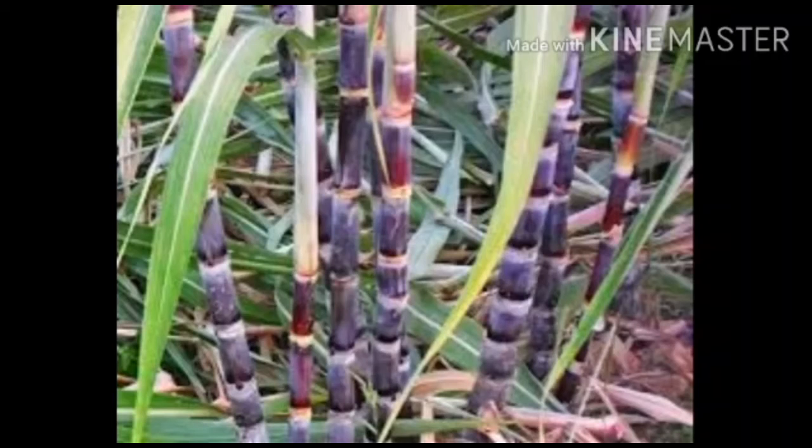Next, sugarcane. India figures among the leading producers of sugarcane and cotton. Both are cash crops. Our country is the second largest producer of sugarcane after Brazil in the world. Children, which is the largest producer of sugarcane in the world? Brazil. And which is the second largest producer? India. So, our country is the second largest producer of sugarcane in the world after Brazil.